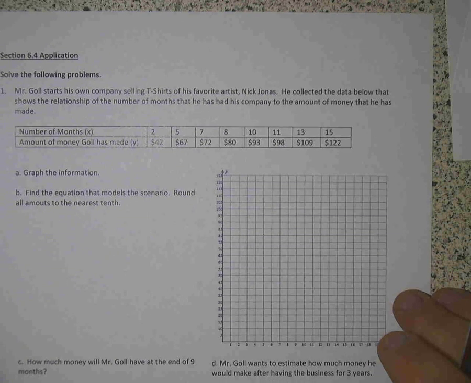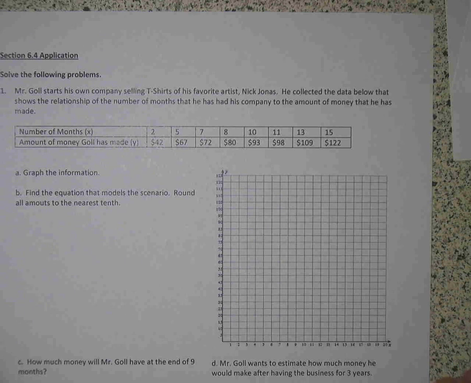Hello and welcome to the Section 6.4 application walkthrough. For these problems, we're going to be looking at lines of best fit.